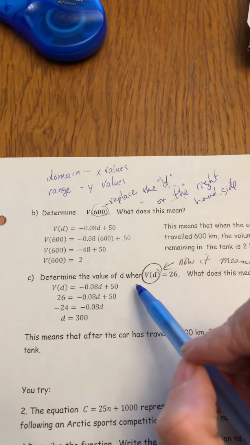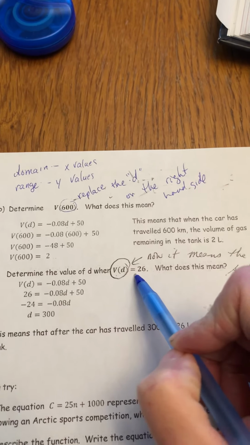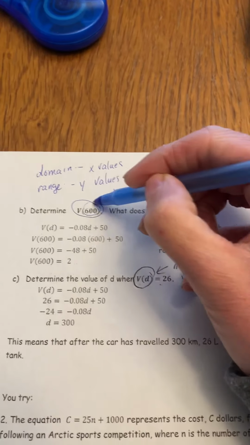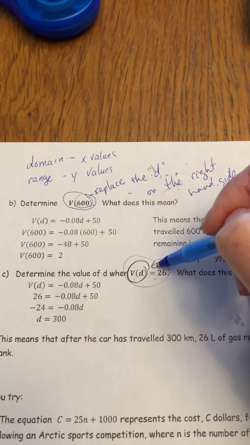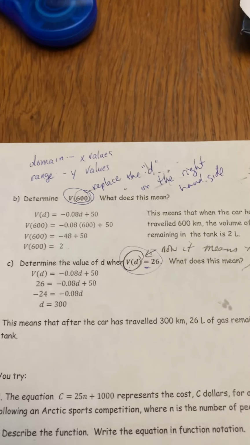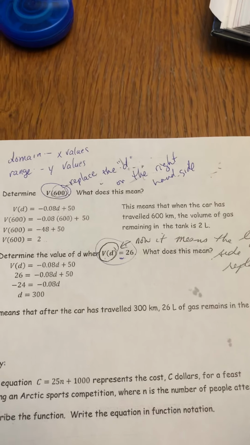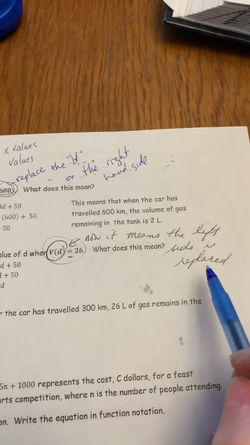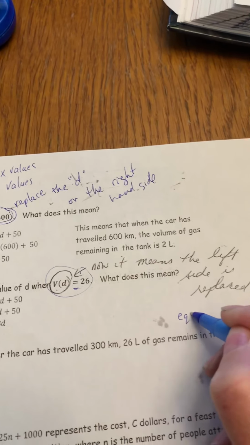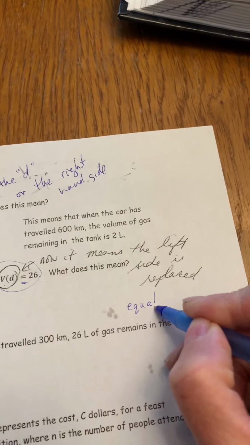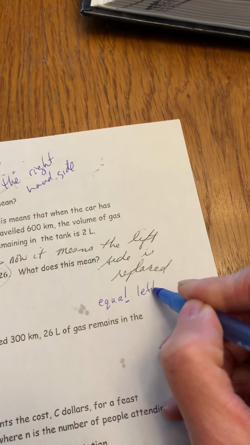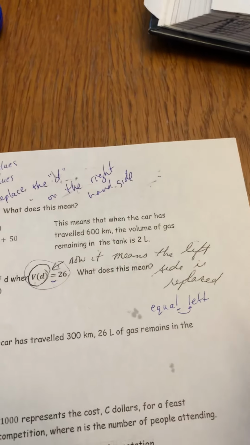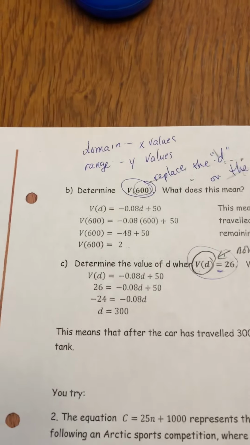Now, determine the value when V of D is equal to 26. So I want you to take a look here and here, and what is the difference? The equal sign. So when I was a kid, I want to tell you how I remember to put this on the left-hand side, because that's where we're going to put it. Mr. Anholt taught me this. Equal ends in L, and left begins in L. So that's how I know I'm going to put it on the left-hand side.